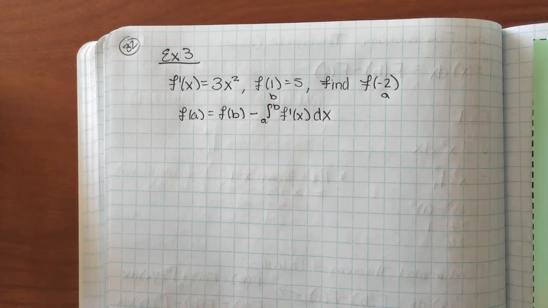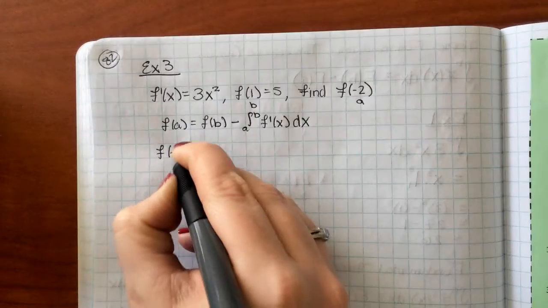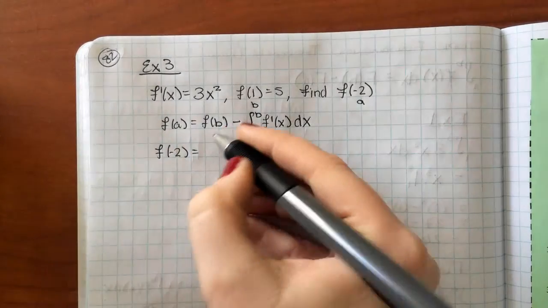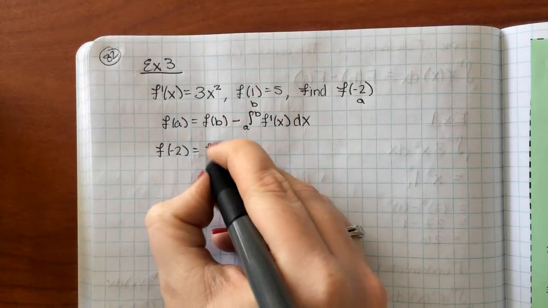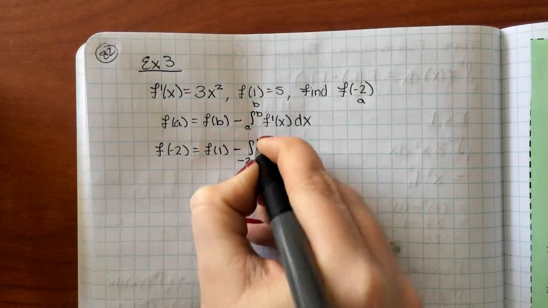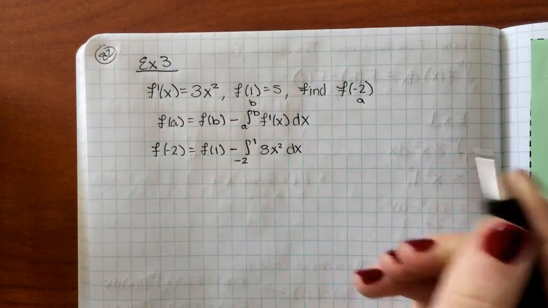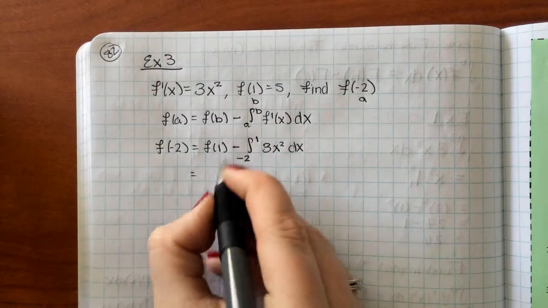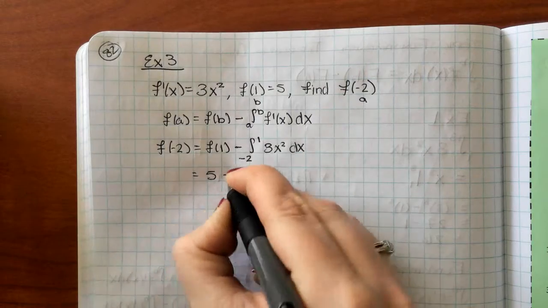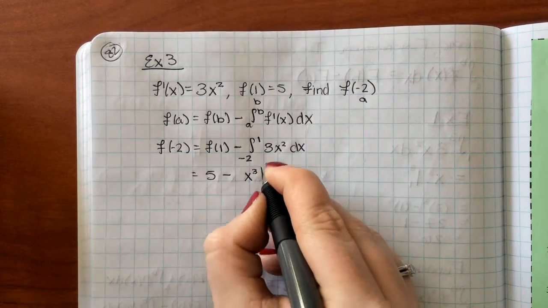Okay? So again, they want to know what is f of negative 2, given that this is f of 1 minus the integral from negative 2 to 1 of the function 3x squared dx. F of 1 again was 5. I'm going to use this as x cubed from 1 to negative 2.